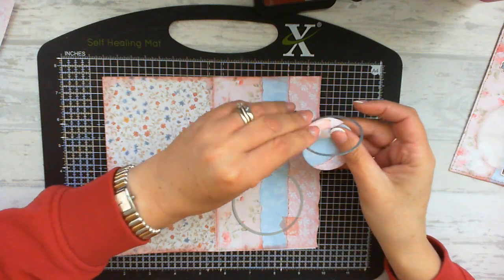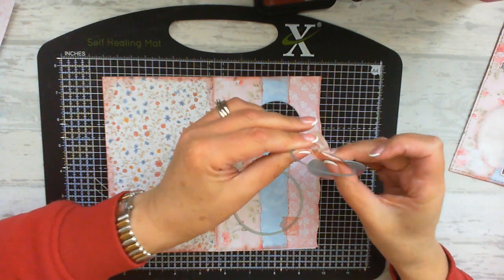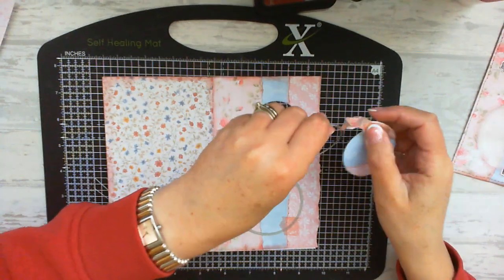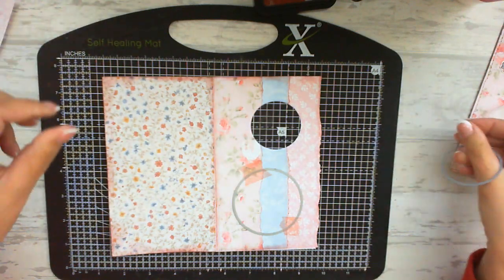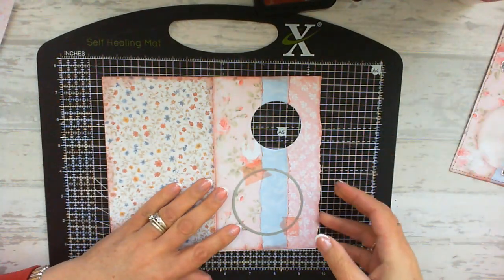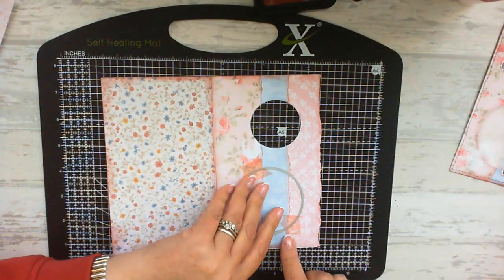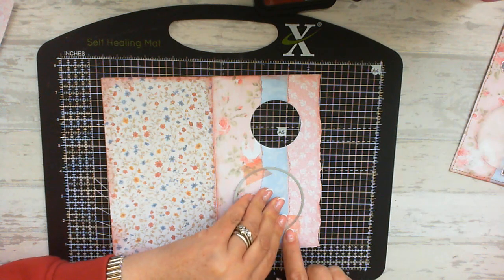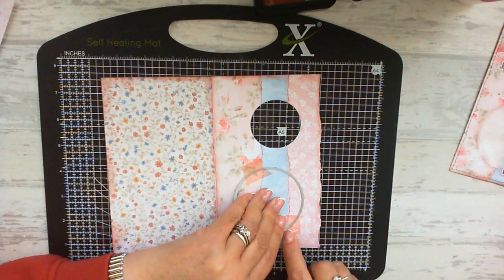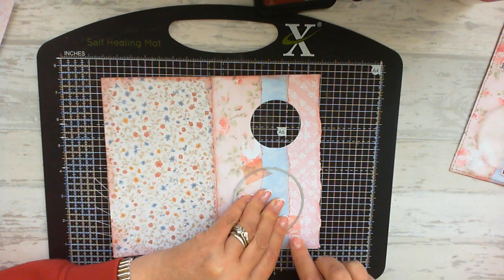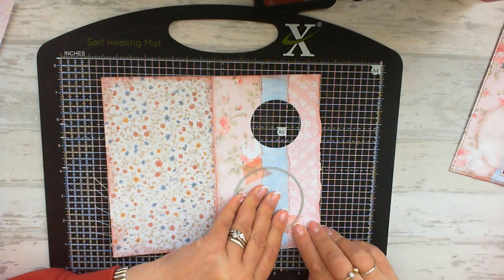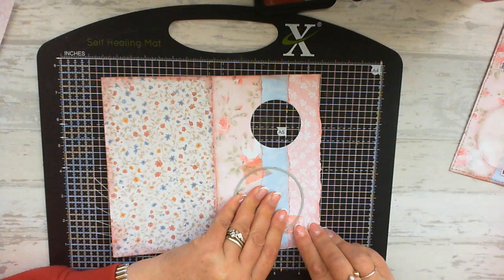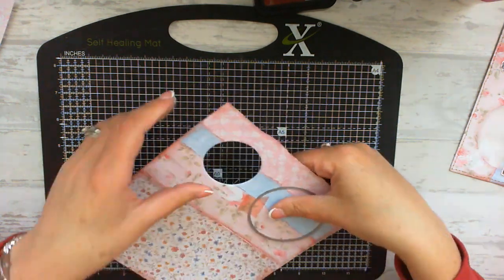Okay, good job I'm not using these circles this time that I've cut out. I did last time, but I'm not this time. Let me move that out of the way. That's my little circle. So it's probably happened with this one too. I might keep, because the washi tape is pink, I might keep it on there for this one.